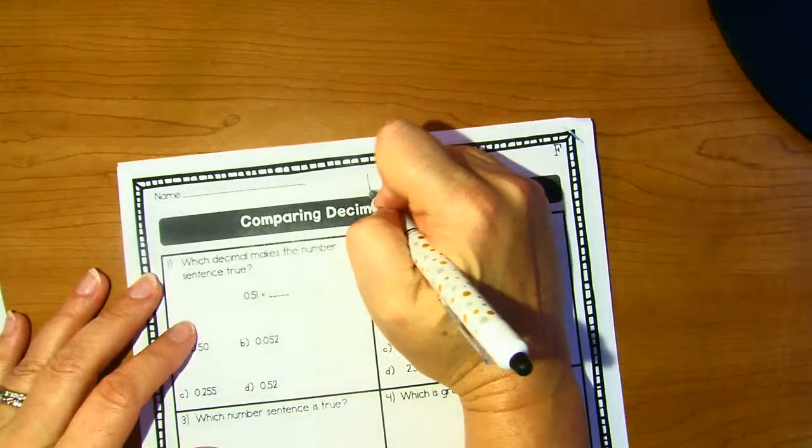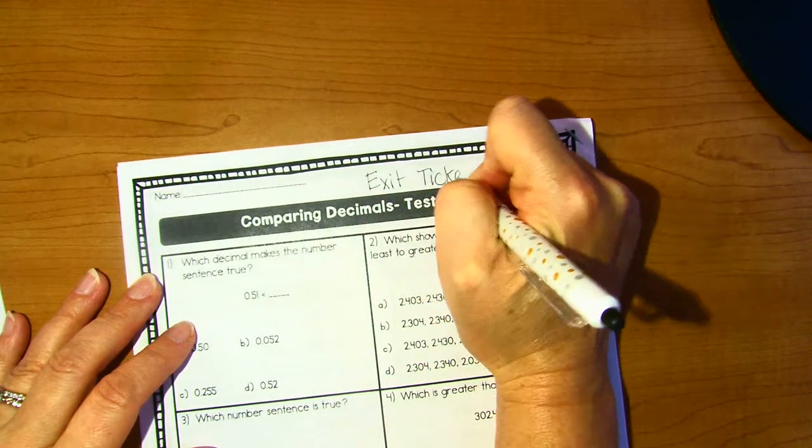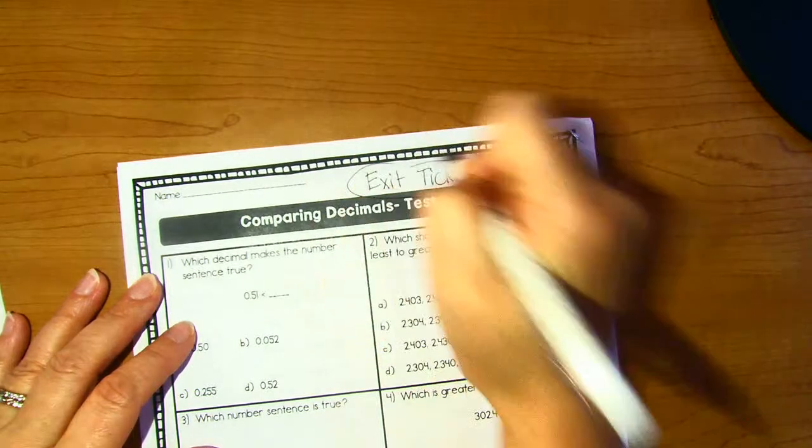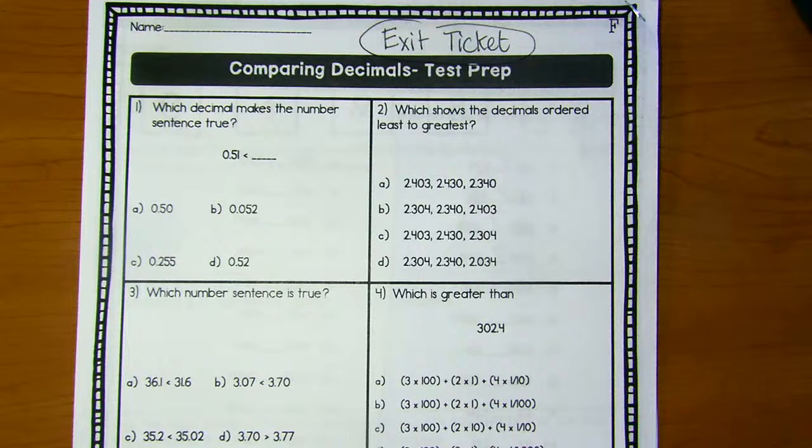And your exit ticket today is the last page in this packet. So make sure you are careful as you're answering these questions.